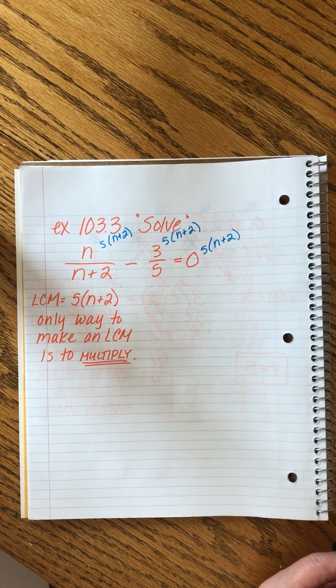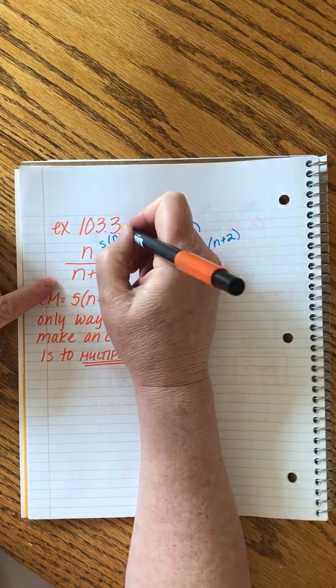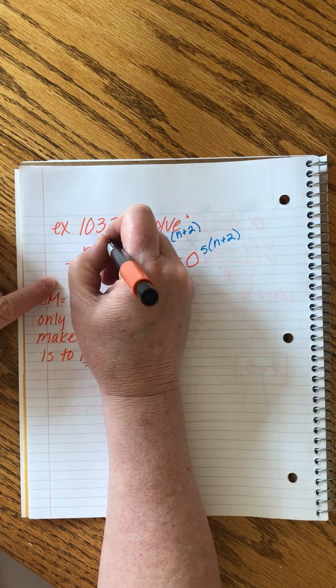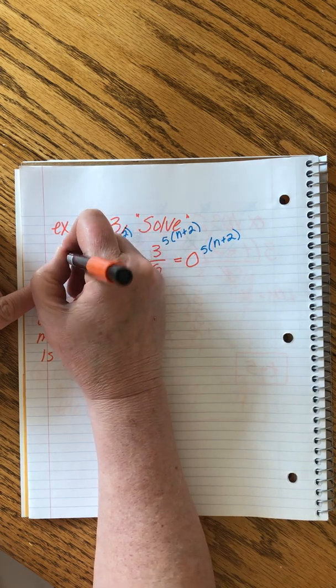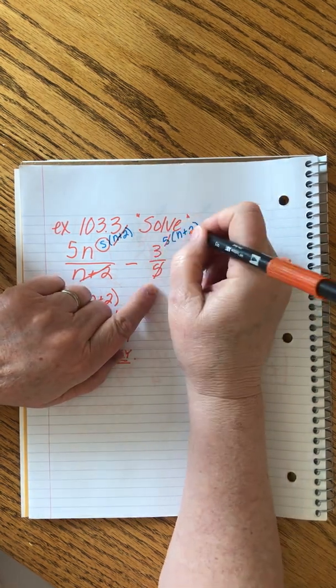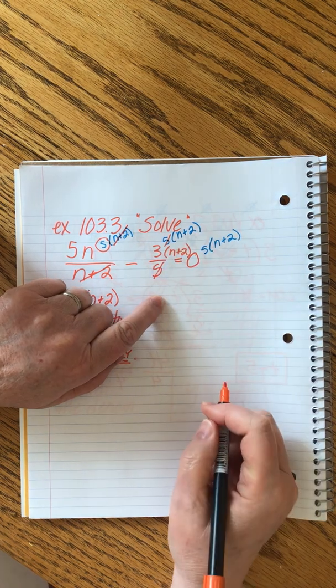All right, now I'm ready to cancel the LCMs against the denominators. This cancels against this. We're left with a 5. Sometimes I circle it, and then we write it there. This time the 5's cancel, and I'm left with an n plus 2.